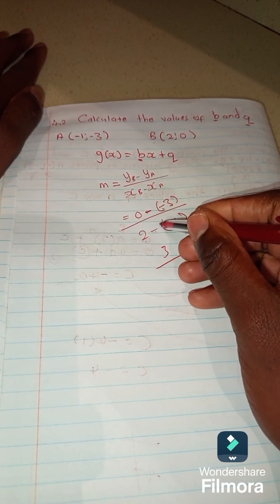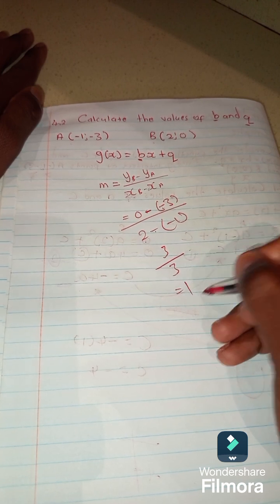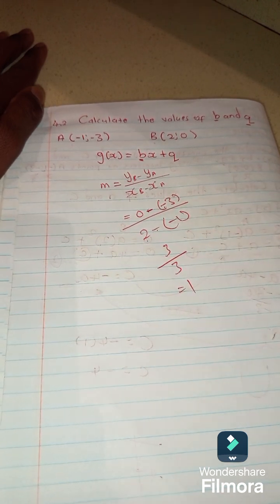2 minus, okay, negative times negative is going to be what? Positive. So you're going to have what? 2 plus 1. That's what? 3. The gradient of a straight line is 1.